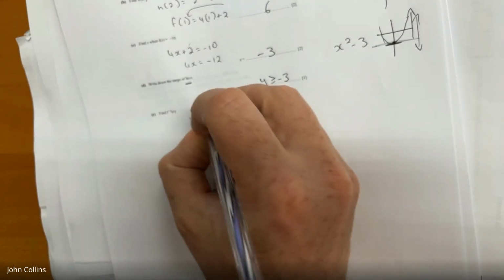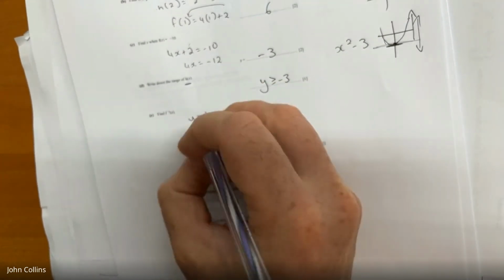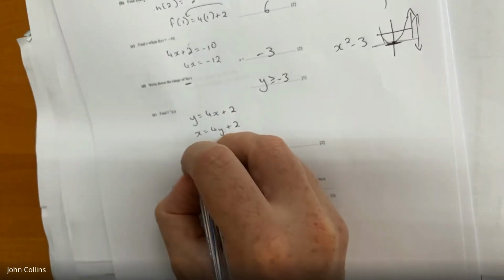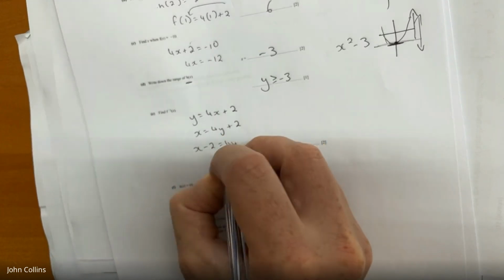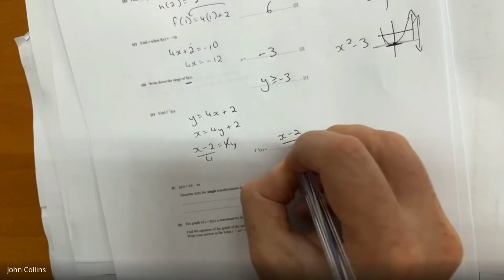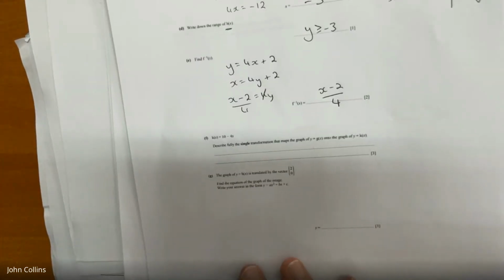Getting an inverse again. So y is equal to 4x plus 2 for f of x. Swap the x and the y. You solve for y. So I think if I divide by 4, I have it. x minus 2 over 4. Next one.